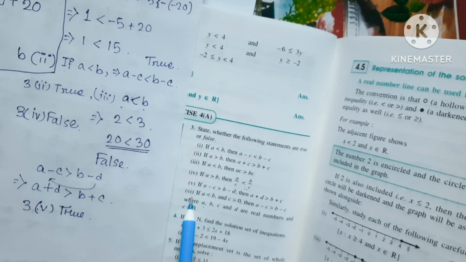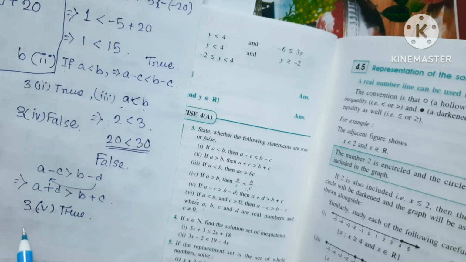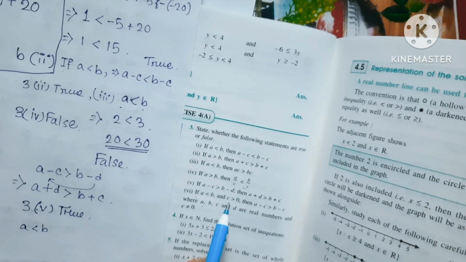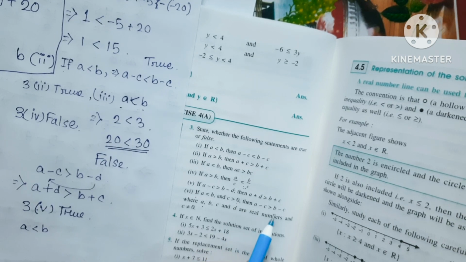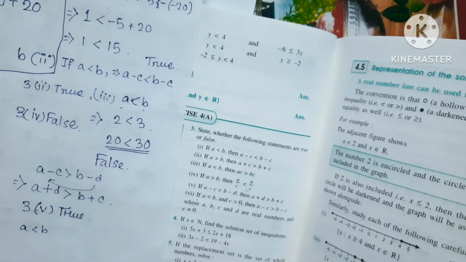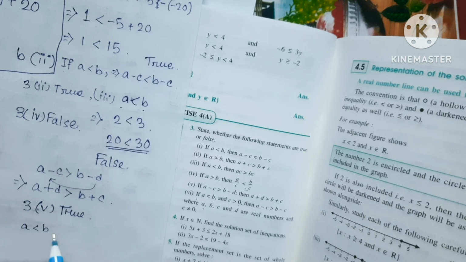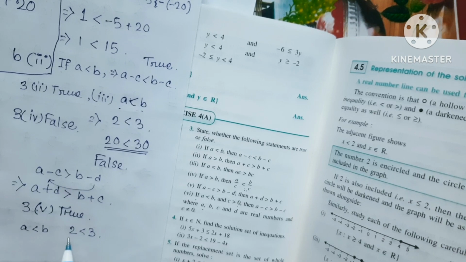Now see the last one. If A less than B, C greater than 0, then A minus C is greater than B minus C. That is also not possible. See minutely. A less than B, suppose 2 less than 3. Consider this example, 2 less than 3.